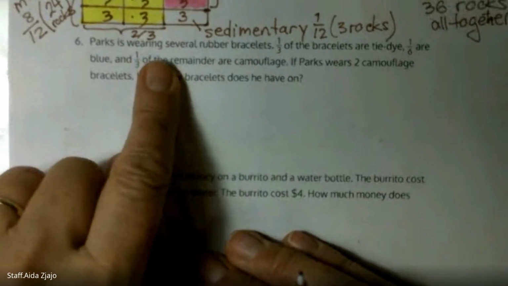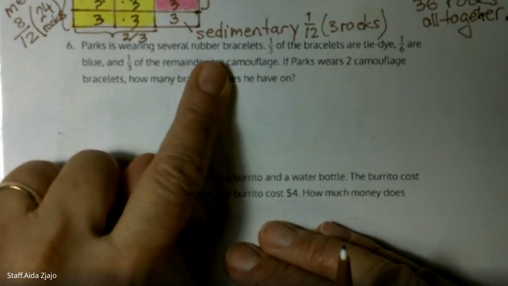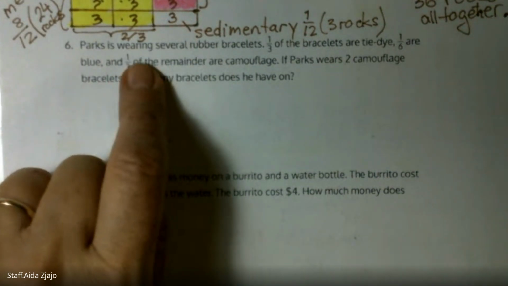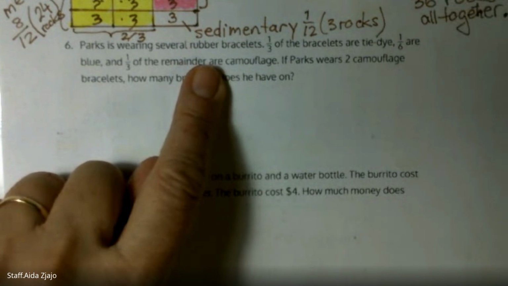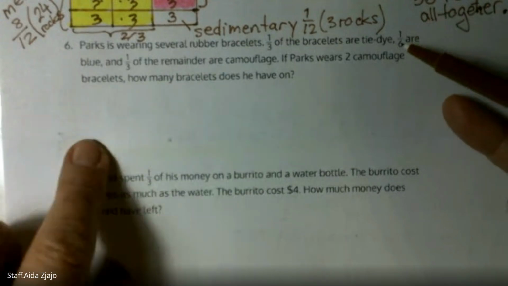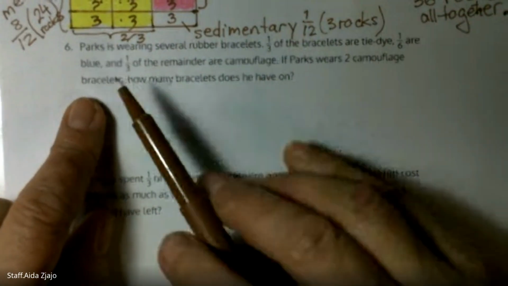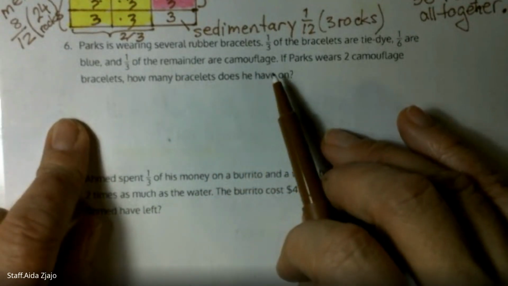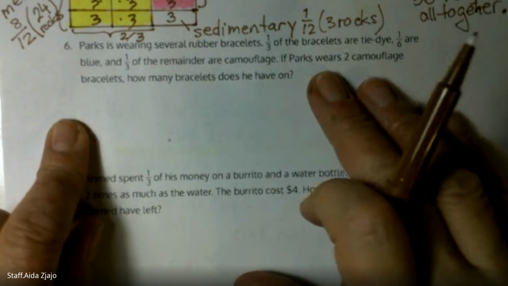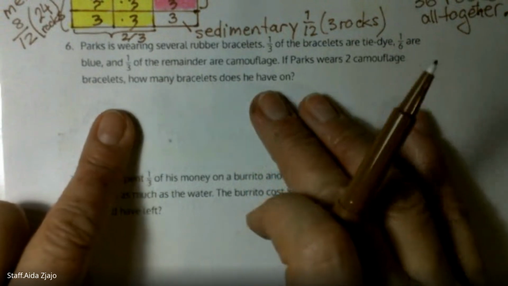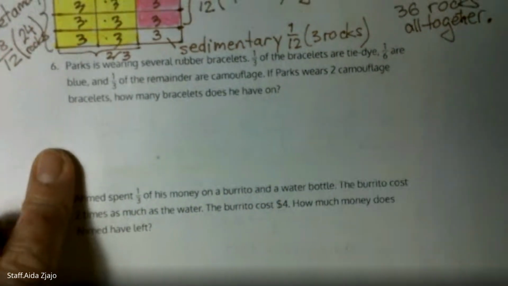Parks is wearing several rubber bracelets. 1/3 of the bracelets are tie-dye, 1/6 are blue, and 1/3 of the remainder are camouflage. If Parks wears 2 camouflage bracelets, how many bracelets does he have on?